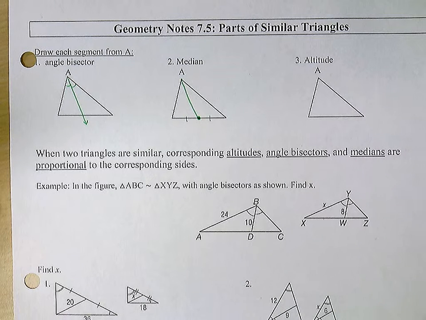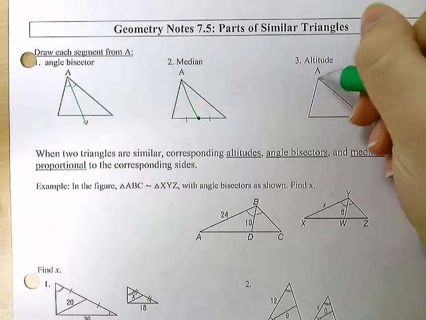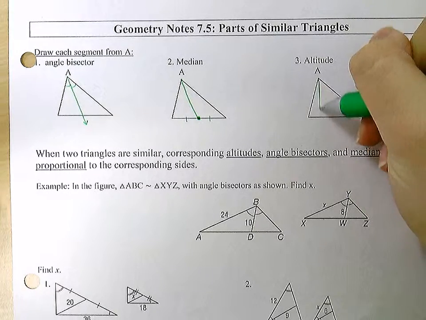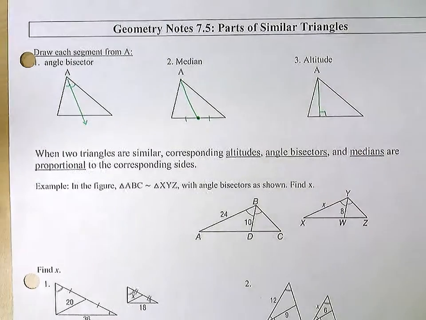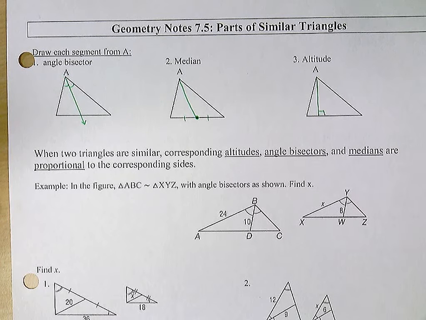Number 3 is an altitude, which again goes from the vertex and is perpendicular to the opposite side. So we're going to go from our vertex, angle A, perpendicular to the opposite side. These are 3 special segments that we can use in similar triangles.